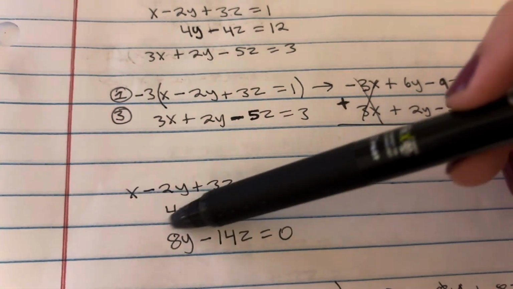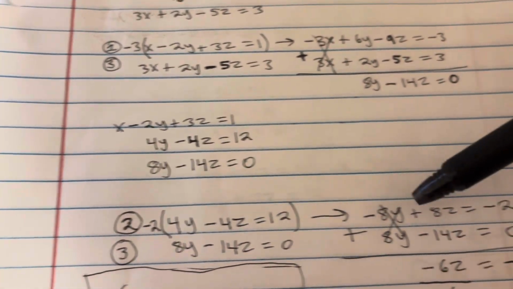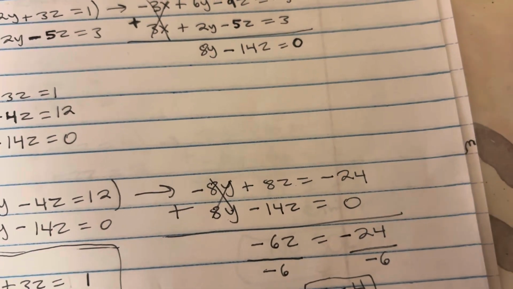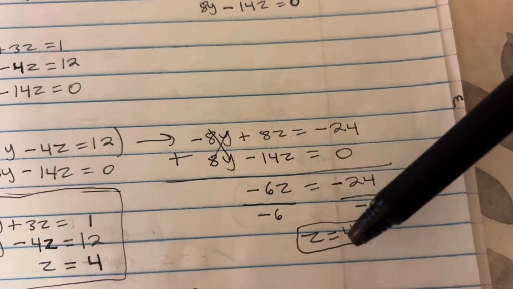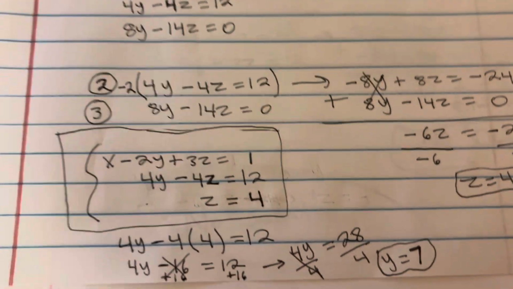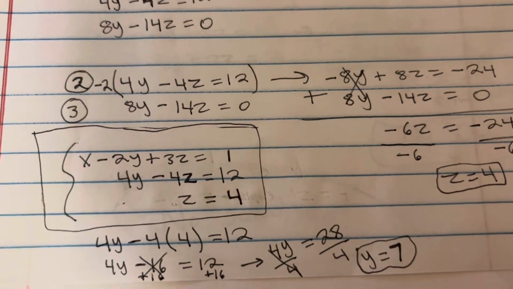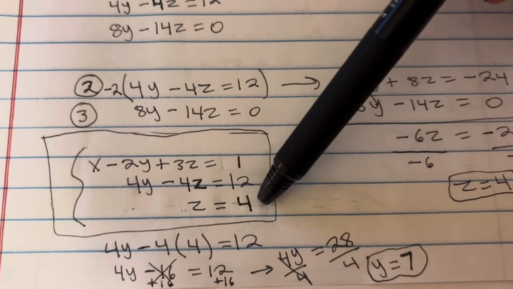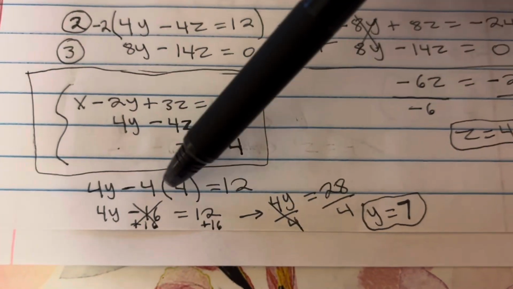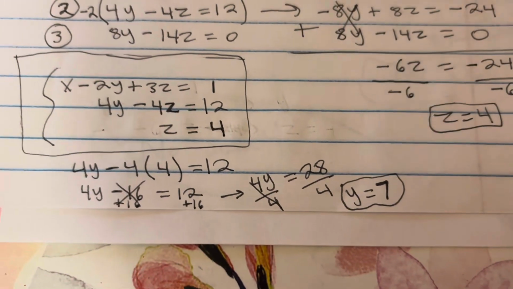Now, lastly, we need to eliminate this y, so we're going to take 2 and 3. We're going to multiply by negative 2 so we can cancel out the y, and we get negative 6z equals negative 24. Divide by negative 6, and you get z equals 4, and this is what the problem looks like now. Well, now we need to use back substitution by taking that z and inputting it into this formula to get y. And so we do 4y minus 4 times 4 equals 12. Do the math, we get y equals 7.